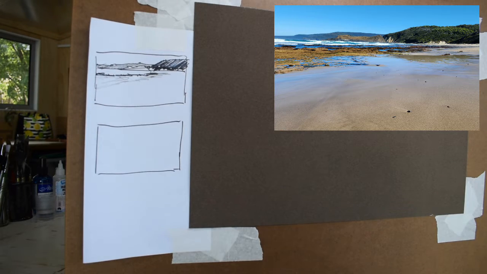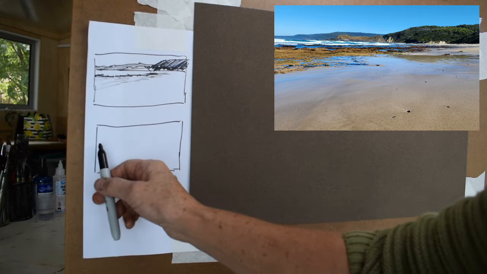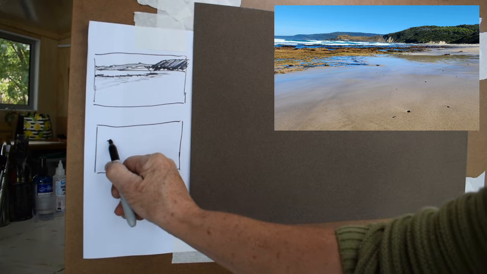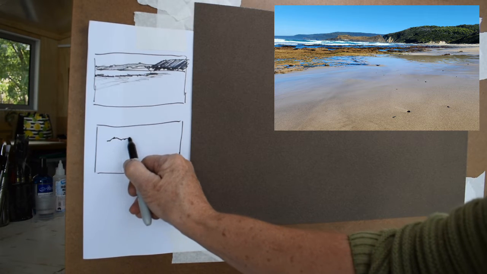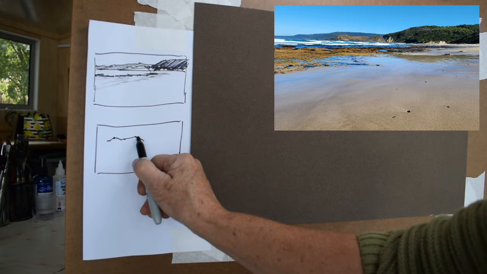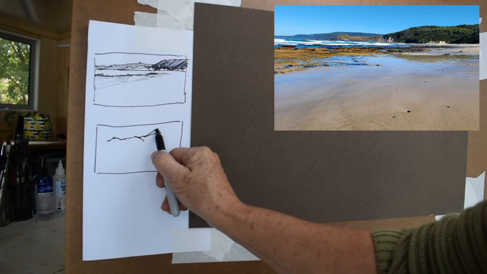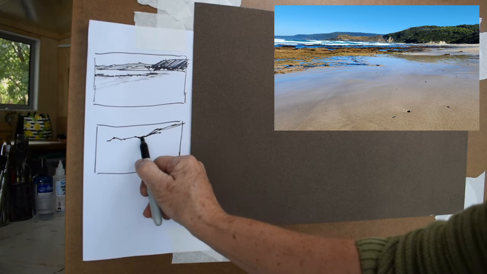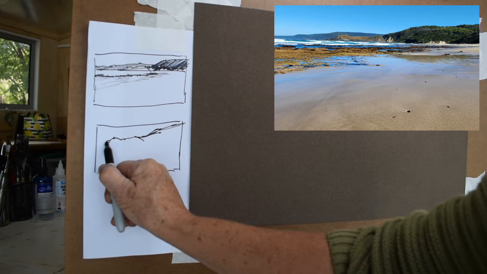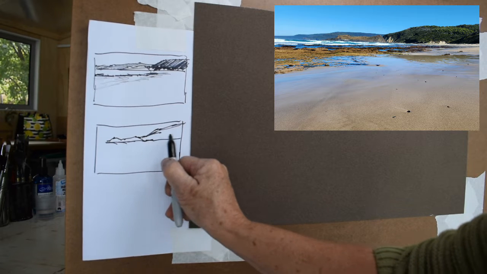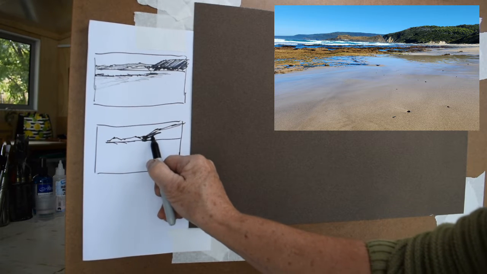I was playing around with whether I wanted that much, whether I wanted to actually come in a little bit closer. So I'm going to do a little bit of a close-up here, where I'm just focusing on those cliffs a bit more. And this is really just cropping further the one I did on the computer, because I wasn't sure about it.